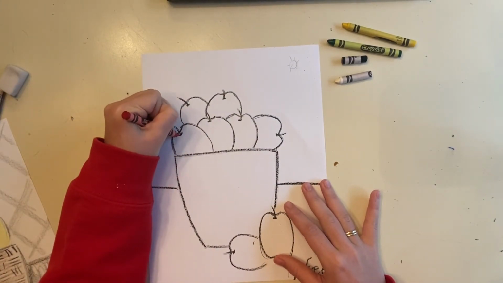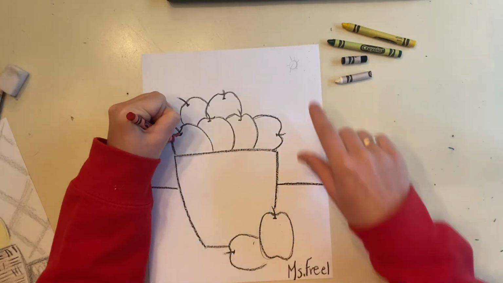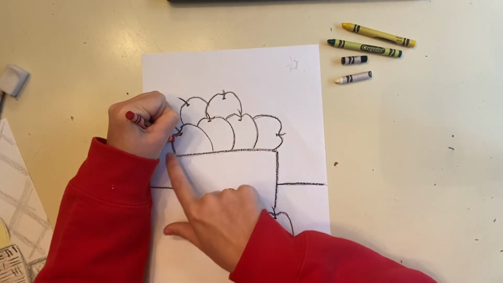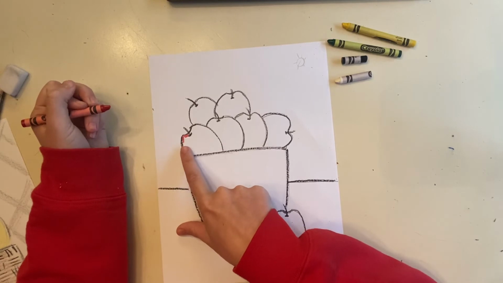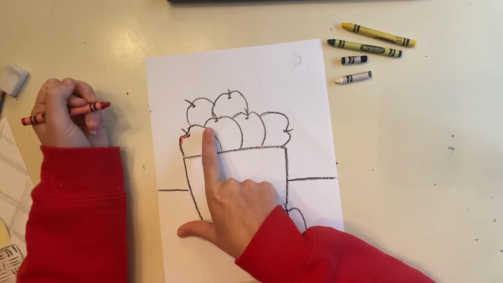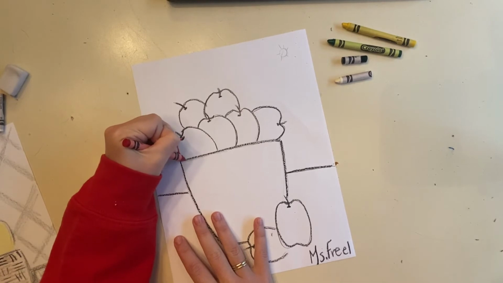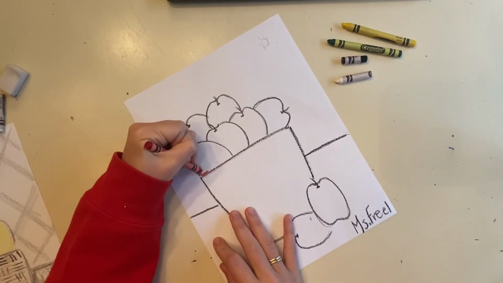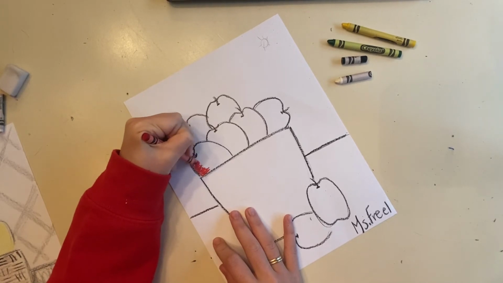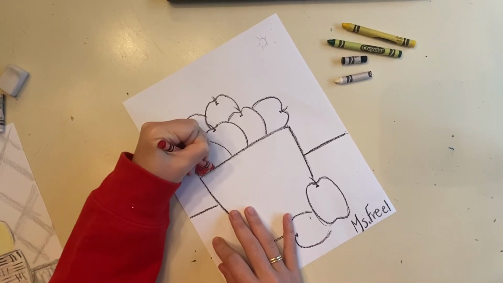I'm going to show you this apple first. If my sun's hitting this apple, the far side of my apple is going to be dark and this side's going to be light. So I'm going to try to show that while I'm coloring. And I'm going to do that by pressing hard so I get a dark red on this side.